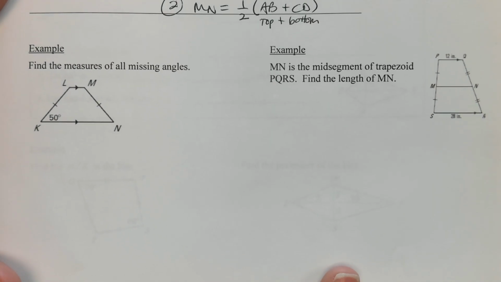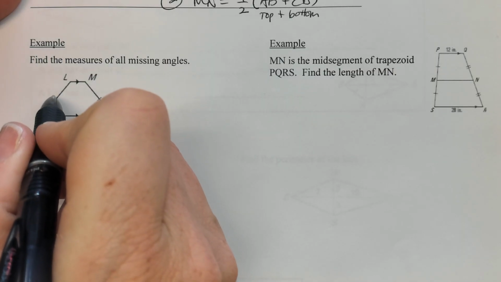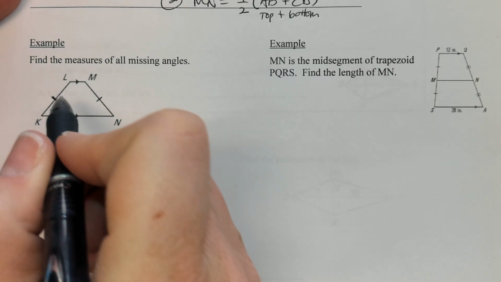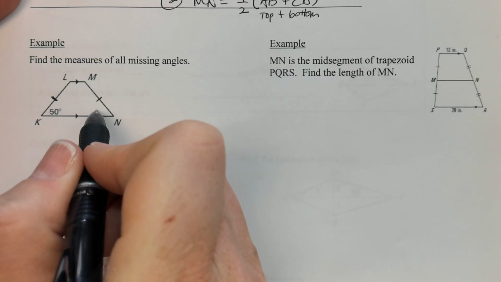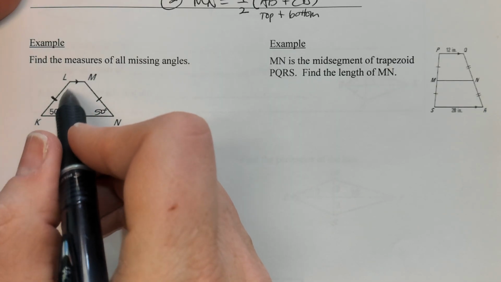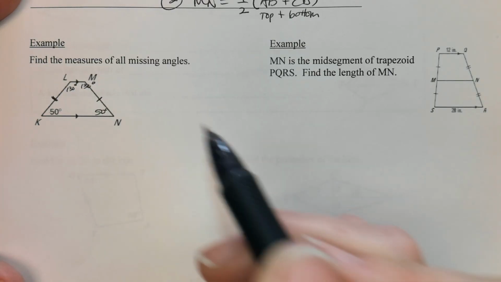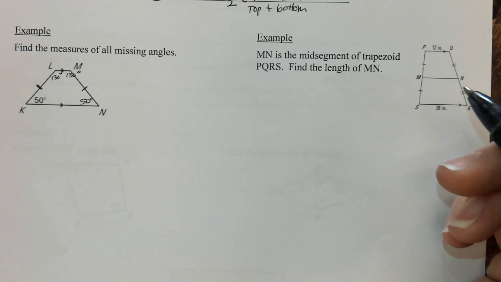We're just going to try each of those ideas down here and then we'll be done. So this is an isosceles trapezoid. I have the two tick marks, so that means that my base angles are the same. So this is a 50. These two have to be supplementary. So 180 minus 50 is 130. And then this is also 130. Sneak that in there.